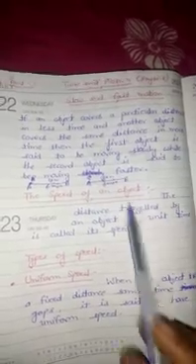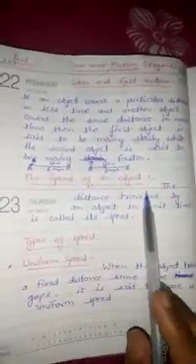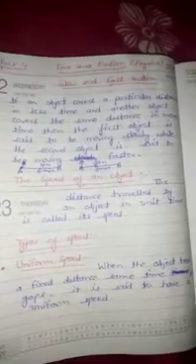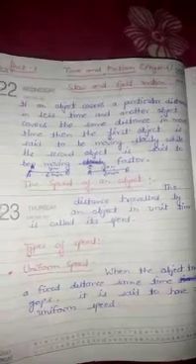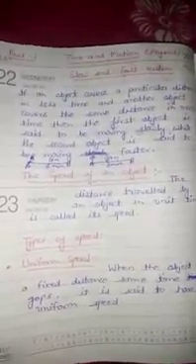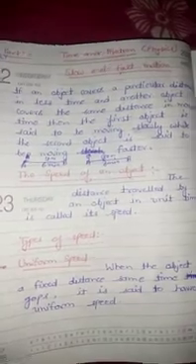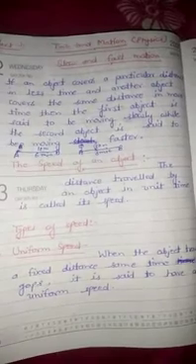Now let's proceed to the speed of an object. What is the speed of an object? The distance traveled by an object in unit time is called its speed. That means in unit time, how much distance is covered by a moving object, that is known as the speed. So the distance traveled by an object in unit time is called its speed.